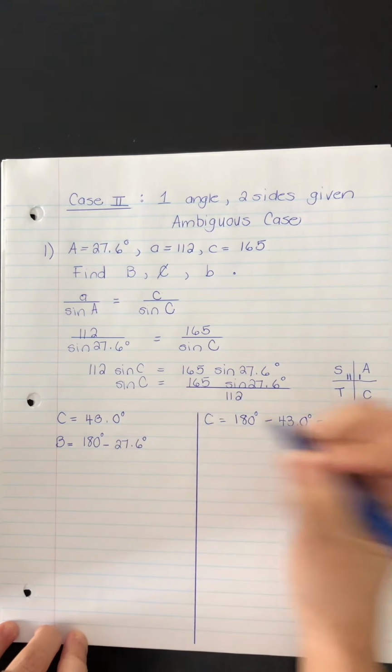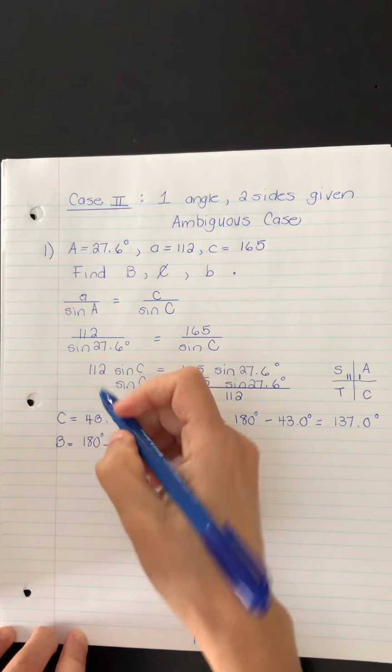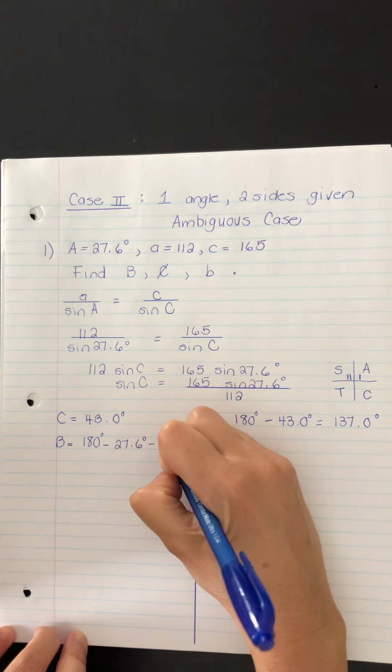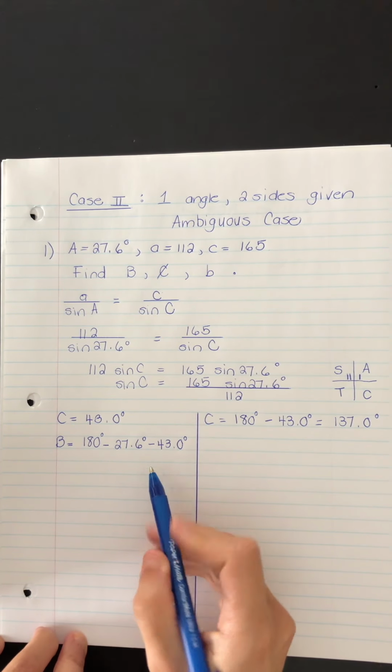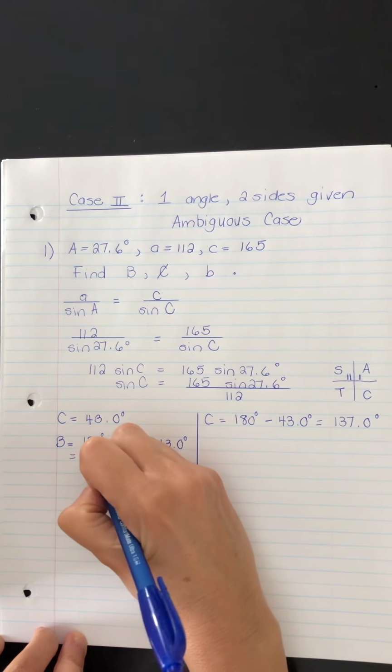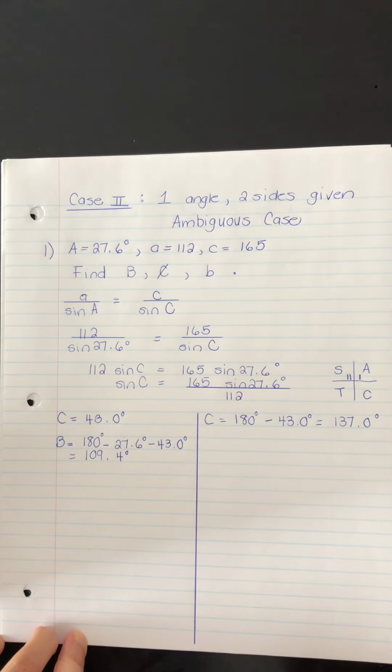27.6 degrees was given for angle A, and in the left side solution, angle C is 43. So performing this subtraction leaves you with 109.4 degrees for angle B.